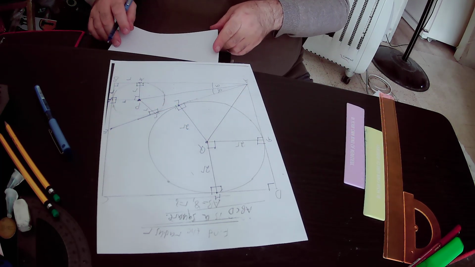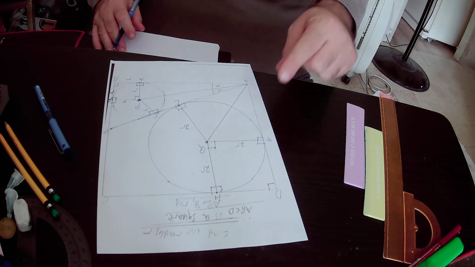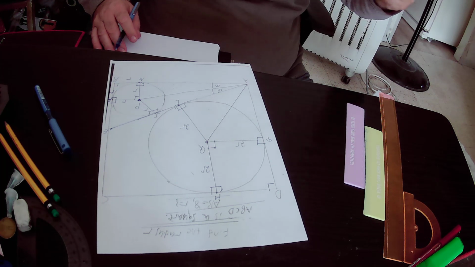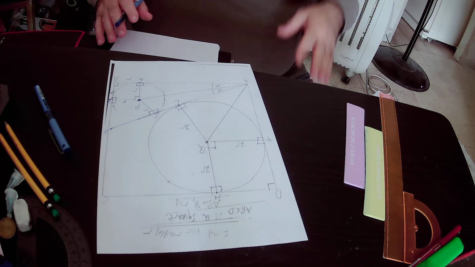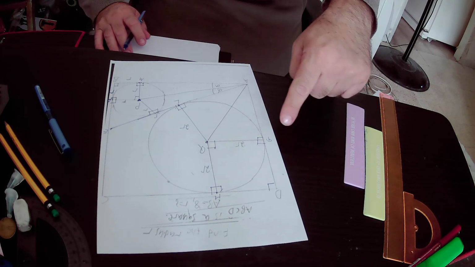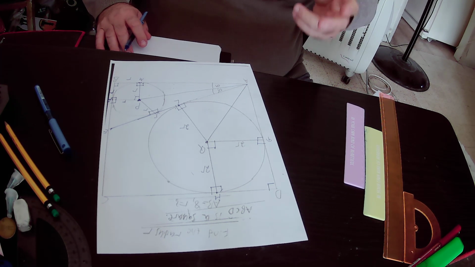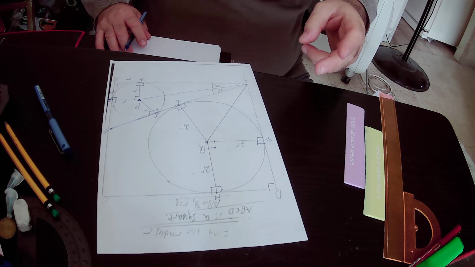Again, we know that any quadrilateral that has four right angles, as this quadrilateral does, is at least a rectangle. So quadrilateral DHGQ is at least a rectangle. Okay? And we know that the opposite sides of any rectangle are equal to each other.